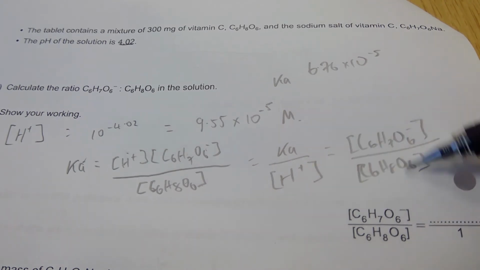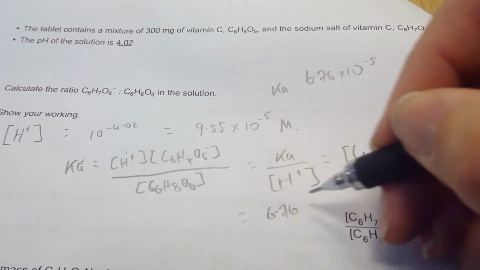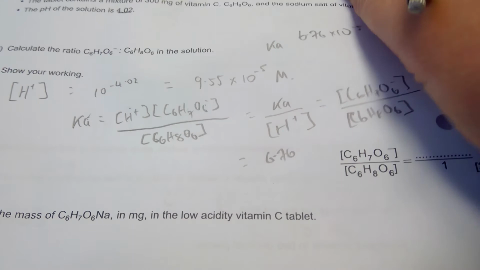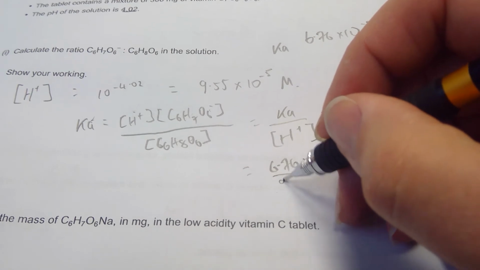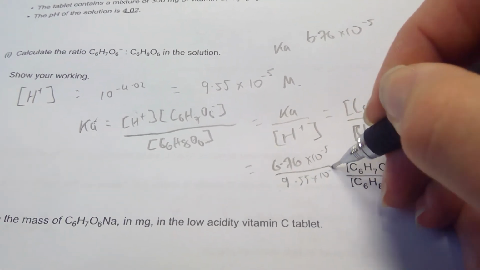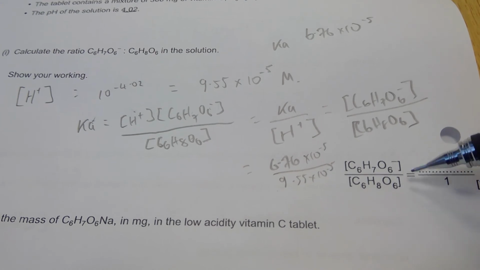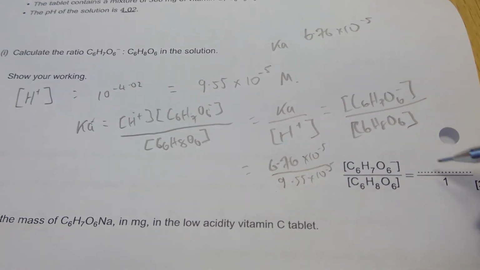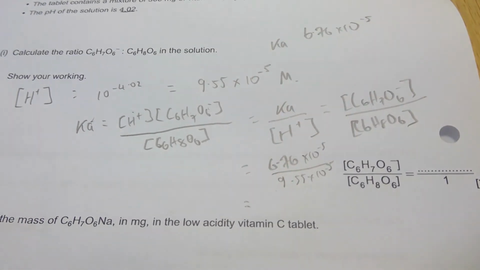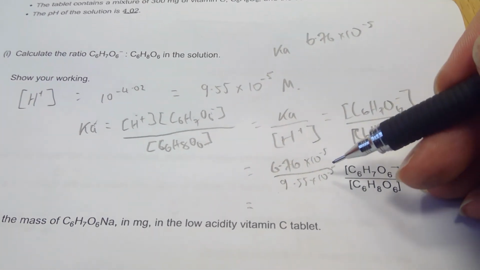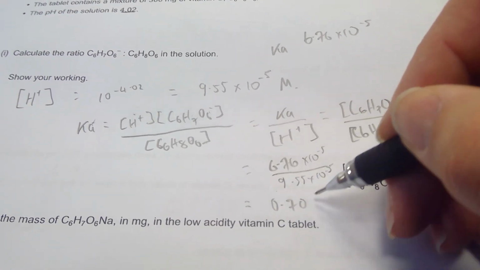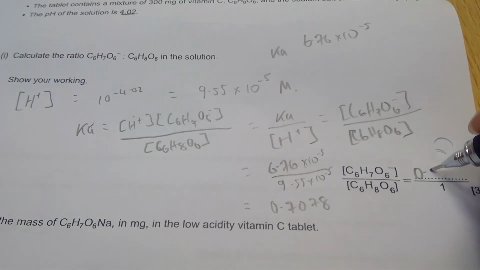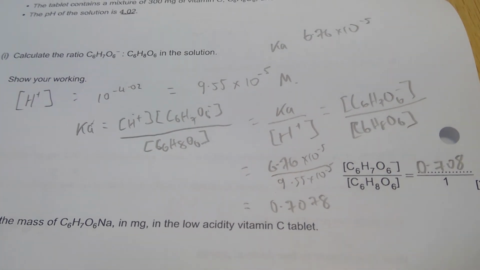Now we know these two numbers. Ka over H plus equals this relationship, which is down there. So Ka, 6.76 times 10 to the minus 5 over 9.55 times 10 to the minus 5 is equal to these two things. So as long as we just do that division, we're going to have the number that goes on top there. And that is all you have to do. So 6.76 times 10 to the minus 5 over 9.55 times 10 to the minus 5 gives us 0.7078. So if we round to three significant figures, 0.708 over 1.